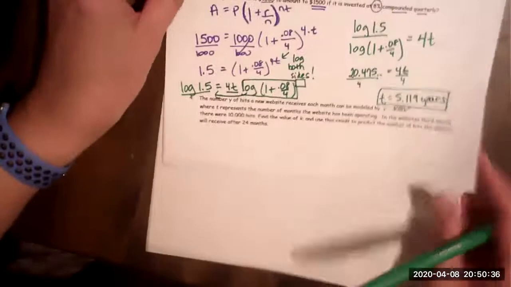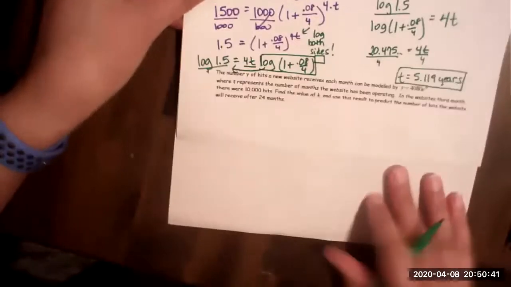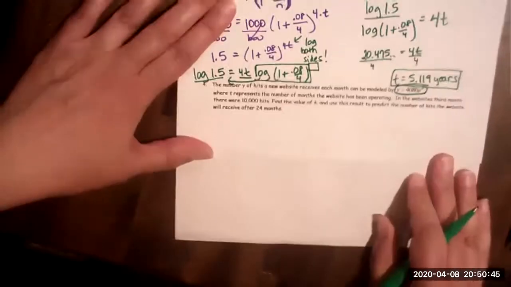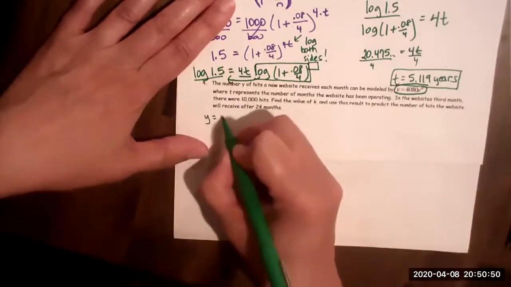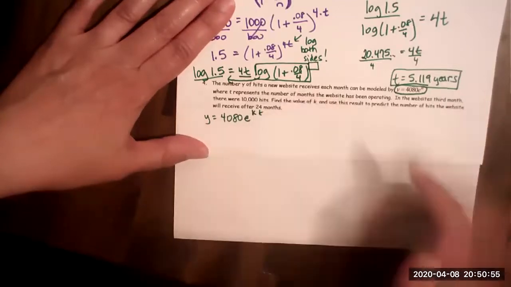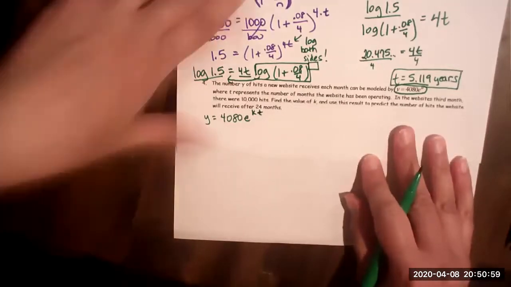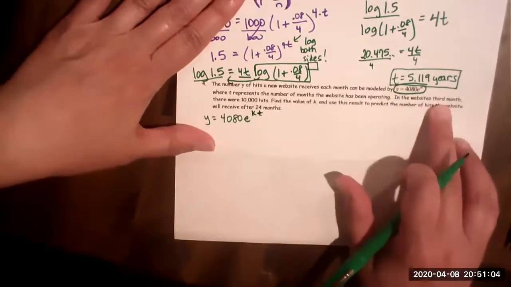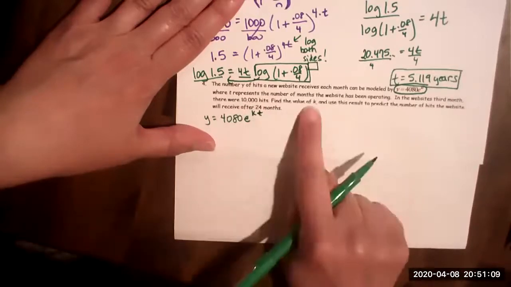Some more room down here. All right, so this one says, they're giving you the equation right here. So this is like an exponential growth equation, but you can see they've already filled in a number. I'm gonna write it again down here. Y equals 4080 e to the kt power, okay? Let's see. In the website's 3rd month, there were 10,000 hits. Find the value of k. So let's do that first.